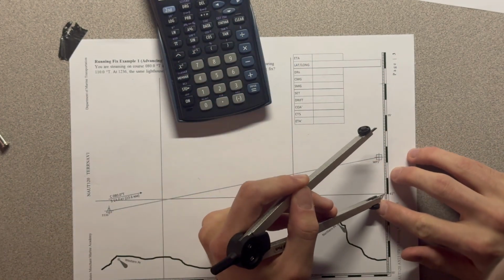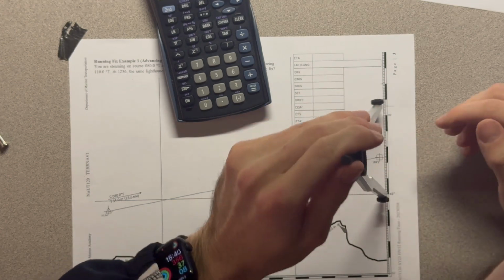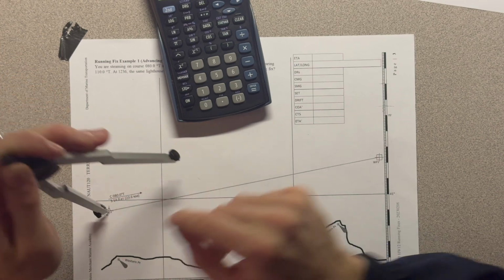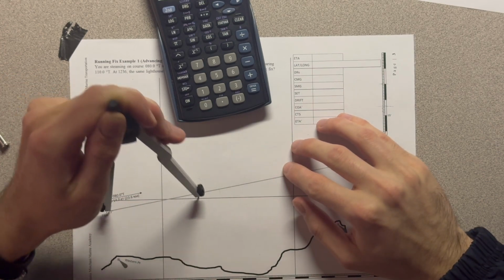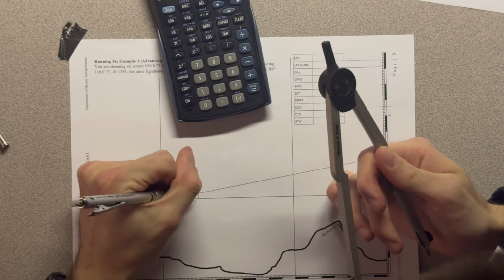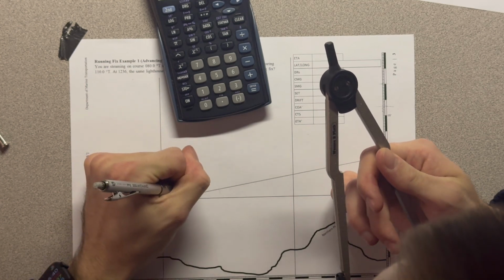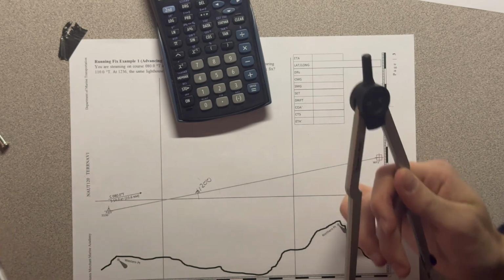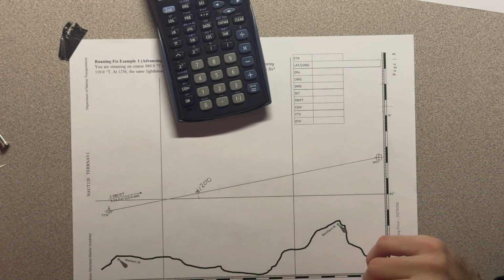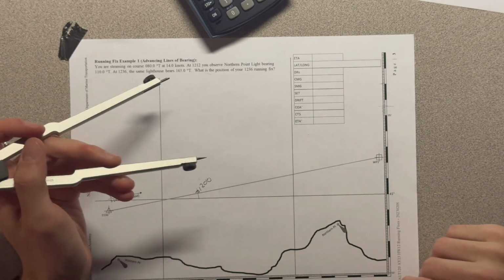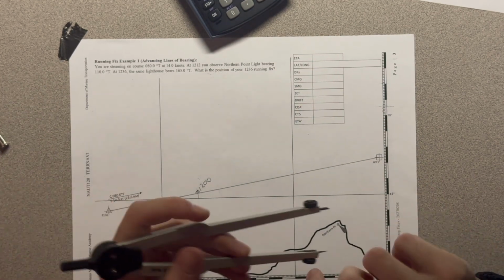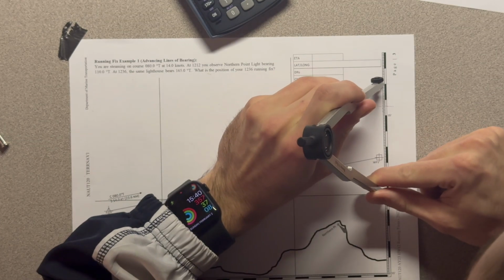So we're going to go over here, 5.6. All right, there's our 5.6. So right there, we're going to go to here. And then that is going to be our 1200 DR. Now we have to do them every half hour, and we know that our speed is 14 knots, so every half hour that's going to be 7 nautical miles, right? 7 nautical miles is right here.